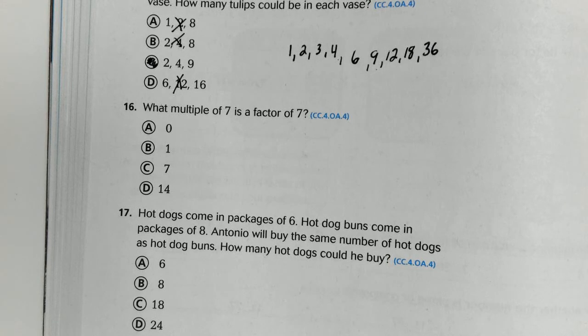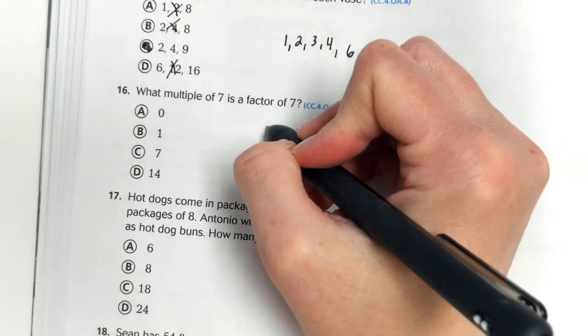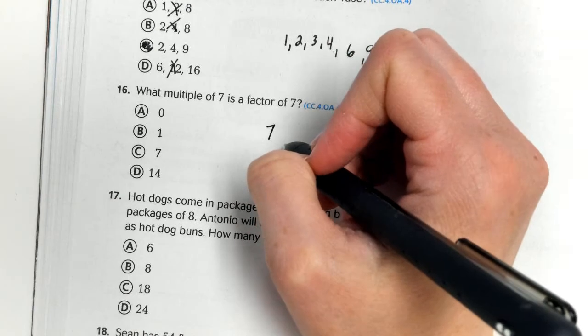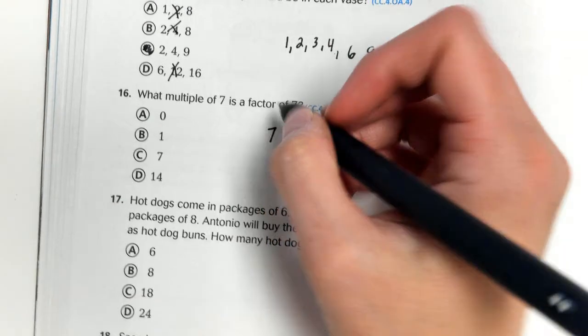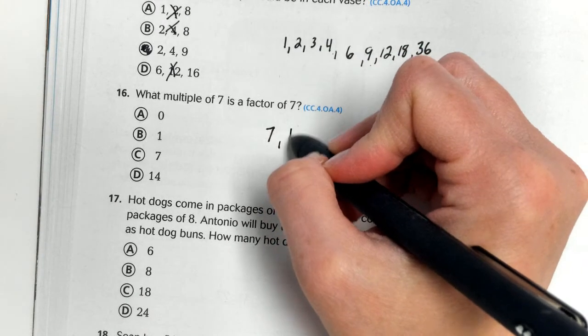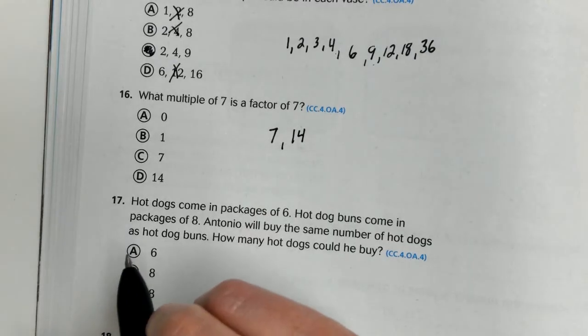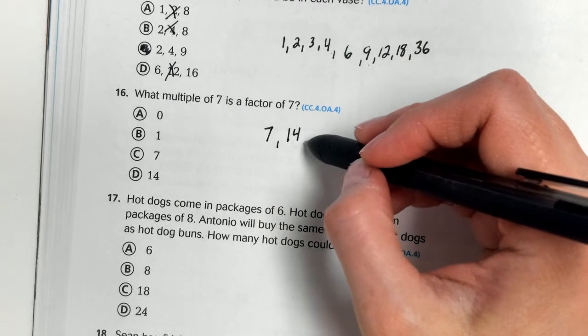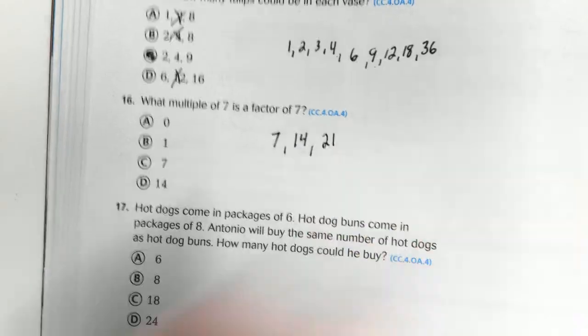All right, we got to go back to the multiples. What are the multiples? What's the root of multiple? It's multiply, right? When I multiply, I'm counting by that number. So when I do the multiples, I start with 7 times 1, and that's 7. Then I go to 7 times 2, and that's 14. Then I go to 7 times 3, and that's 21.